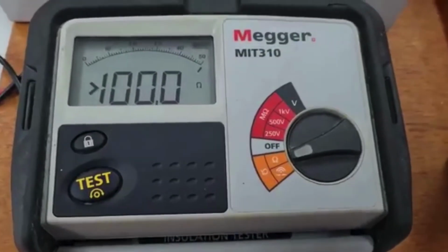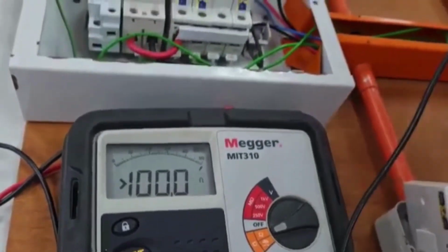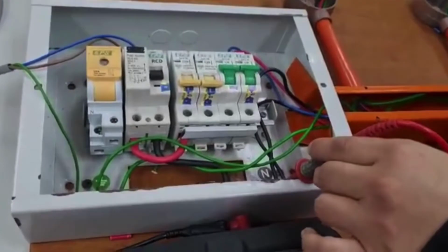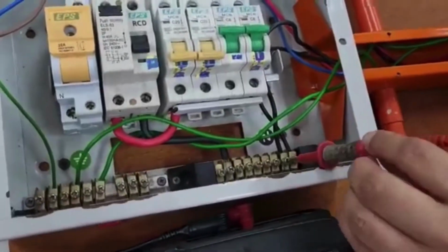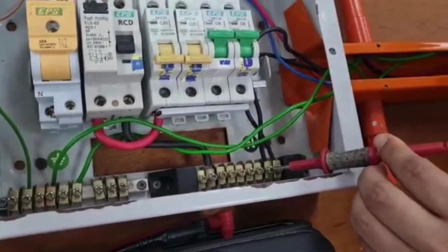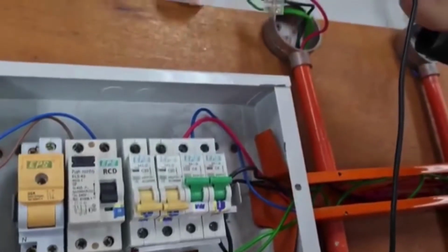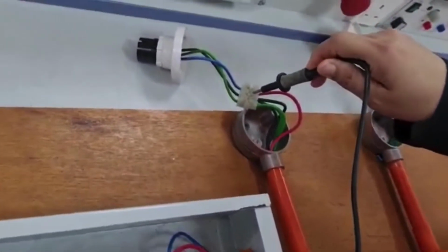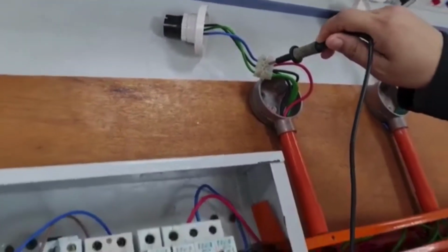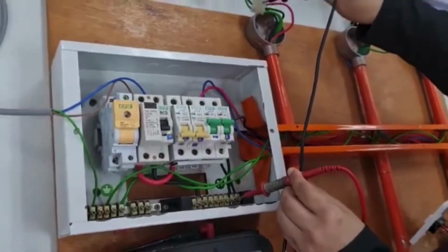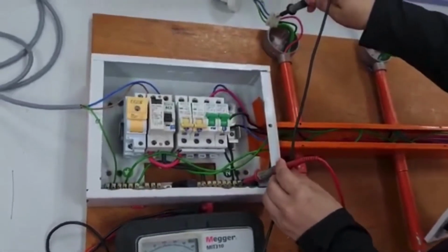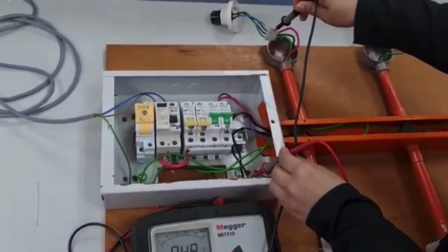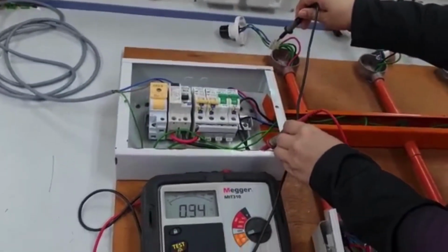Next, we are going to perform continuity test for neutral connections. Tap the neutral point at the distribution box. Another probe, tap on the neutral point at the switch. Now, record the reading.